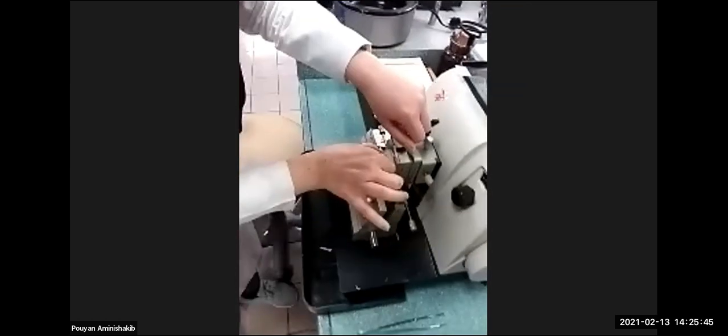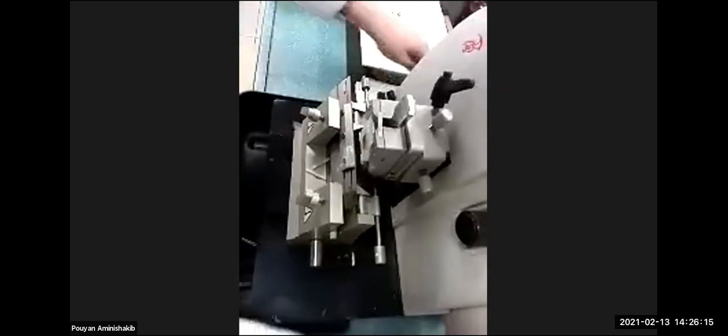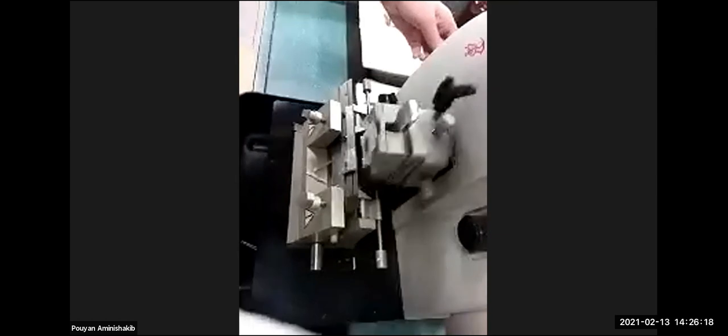And what is this? This is a microtome, and we can prepare sections to put in warm water to make slides. How does it work? Let me get closer. The thickness of the cut provided by the technician is about 4 to 5 microns.